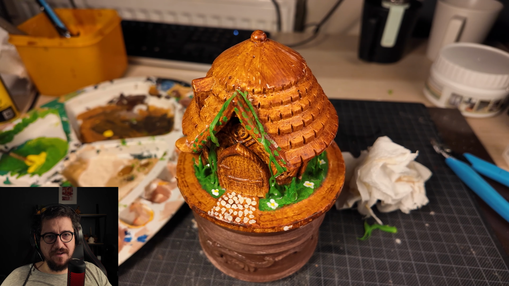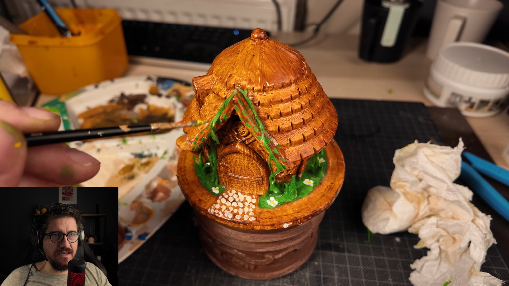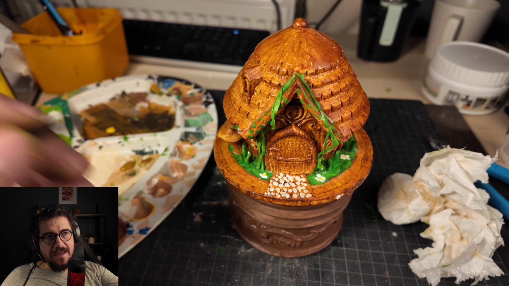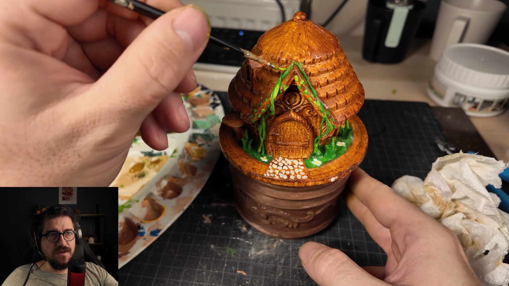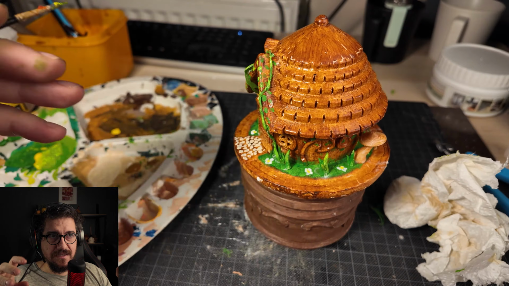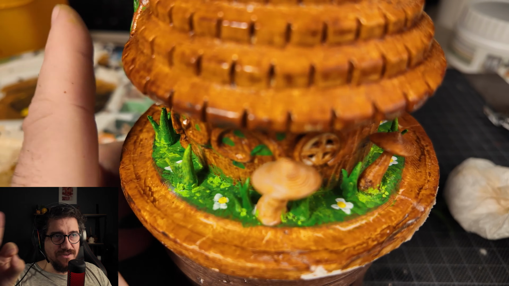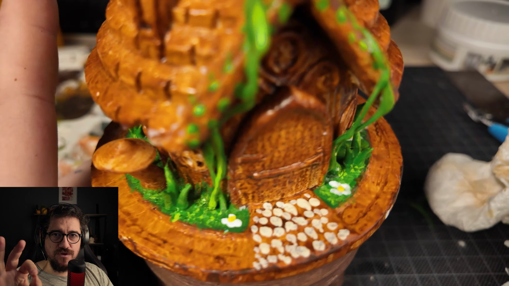Look at this stone effect with just simple paint. And we are painting light green. It's like yellowish green. You can increase details as you want. You can add some raindrops and other stuff. Yeah, I hope you like it, guys.